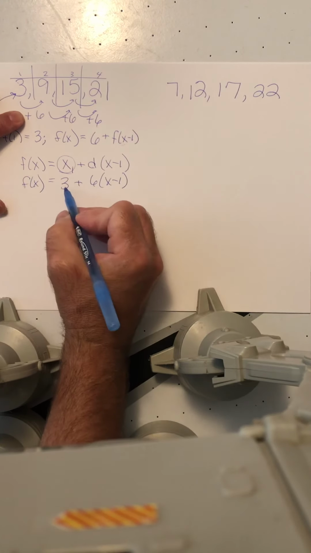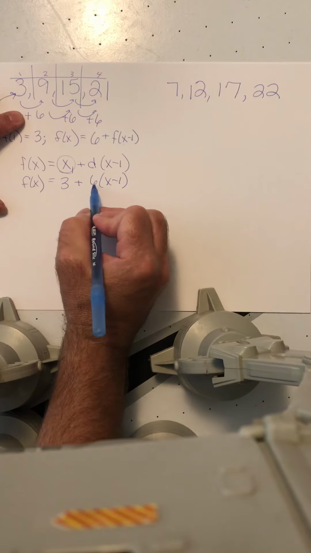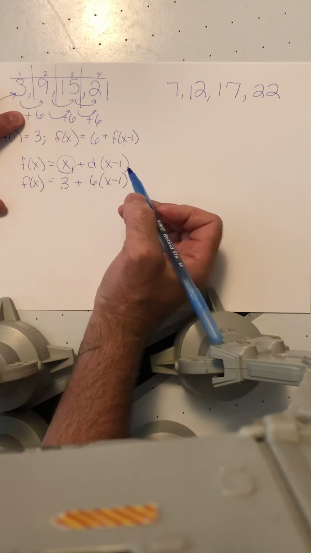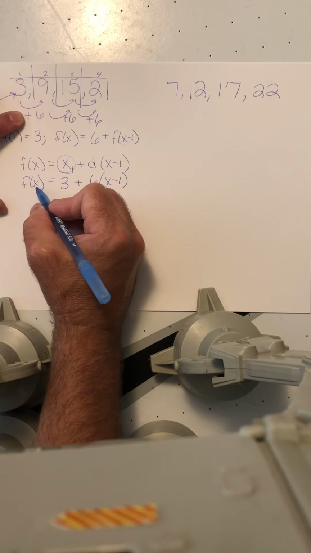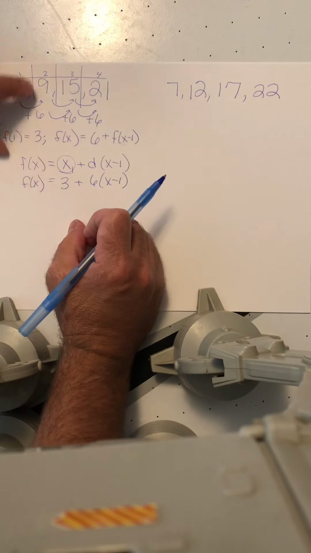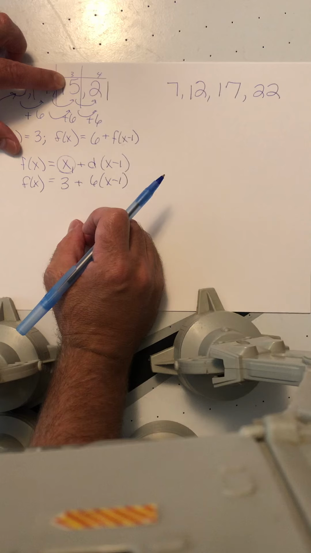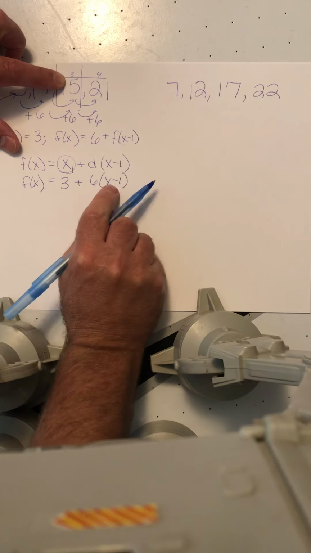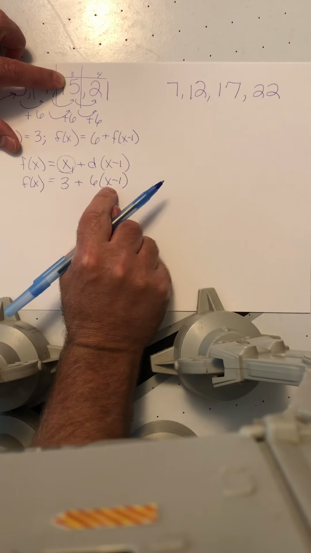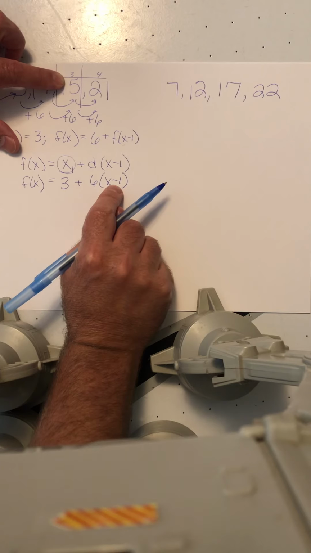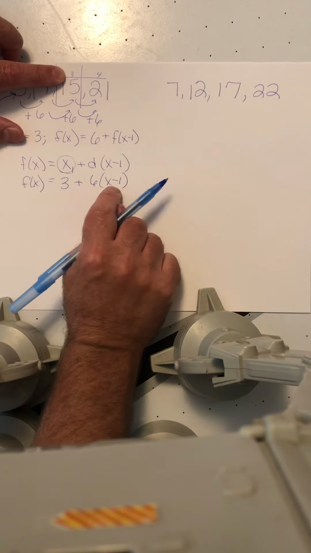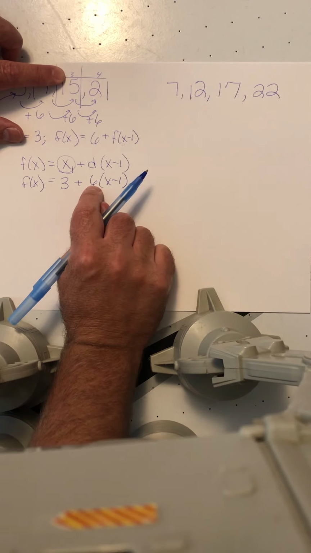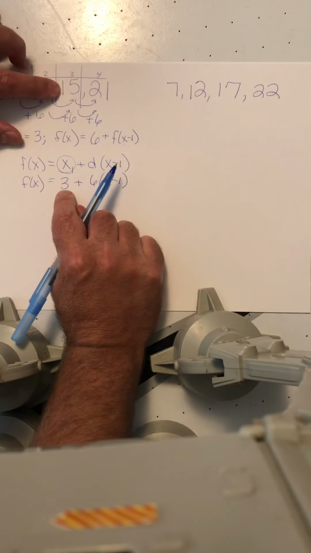Okay, this means I'm adding groups of 6 to 3. How many groups of 6 am I adding? I'm adding one less group than it is term number. So again, if I want to find f of 3, I will take x minus 1, which will be, if x is 3, then x minus 1 will be 2. Then I want 2 groups of 6. That's 12, plus 3 would make 15.